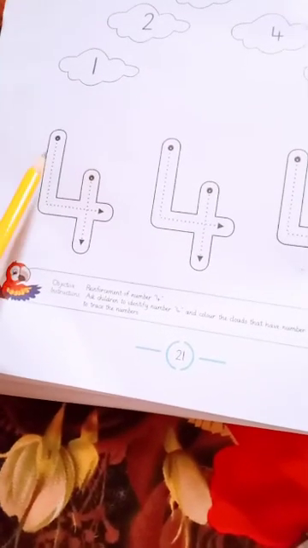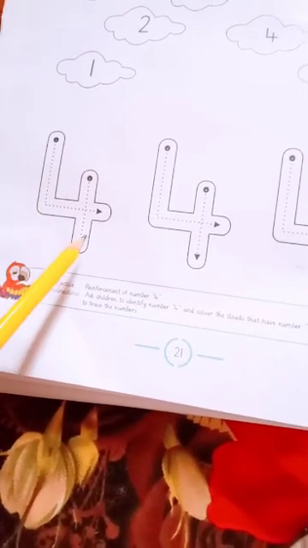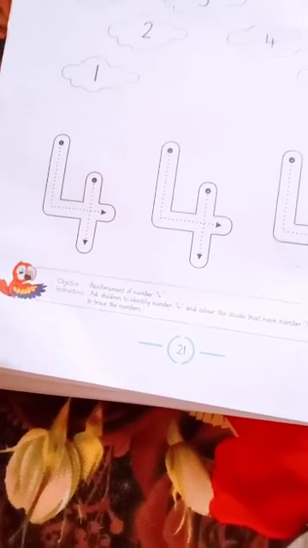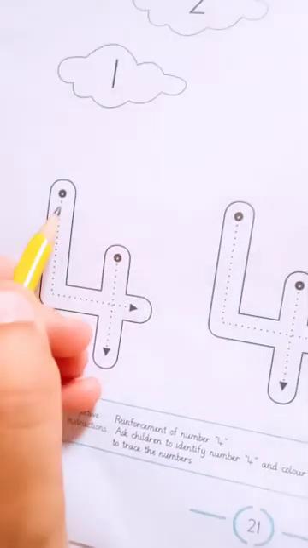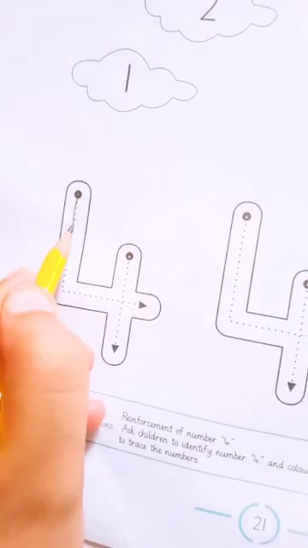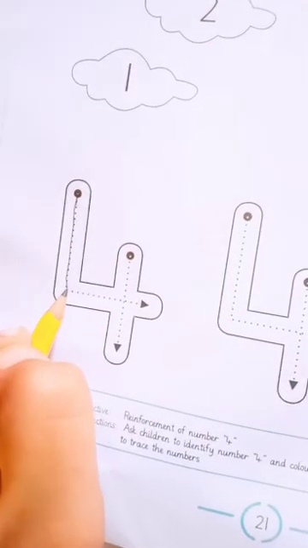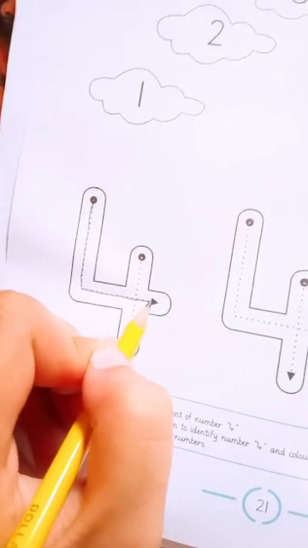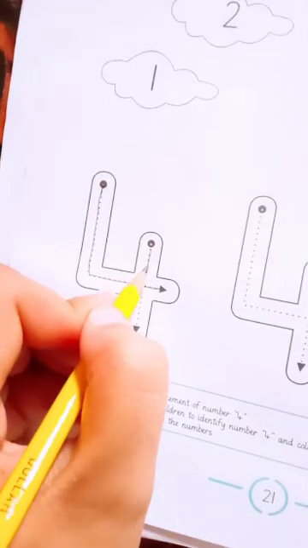Let's see what you have to do below. You have to join all the dots with one another just like you did on page number 20. Okay, so let's join. Let's join. This is 4. This is 4.